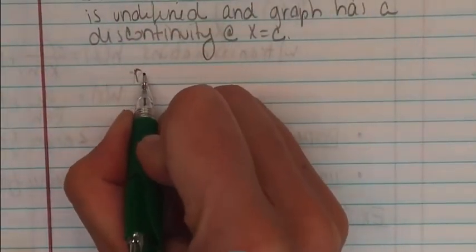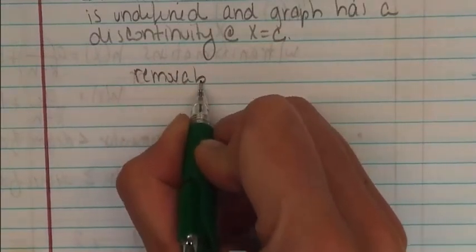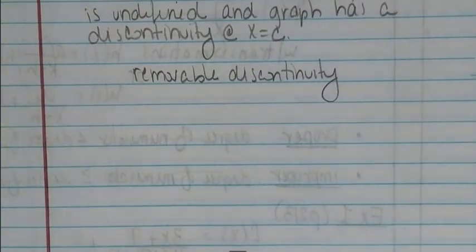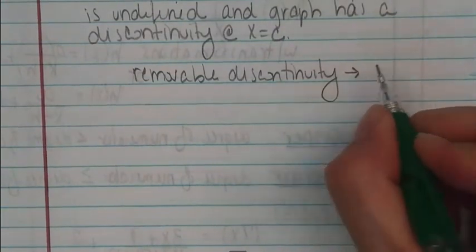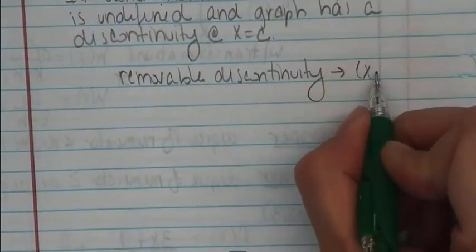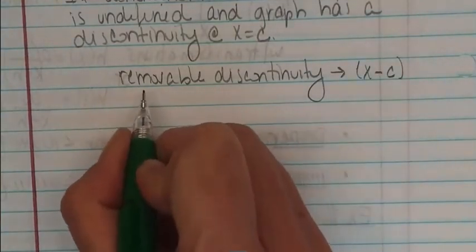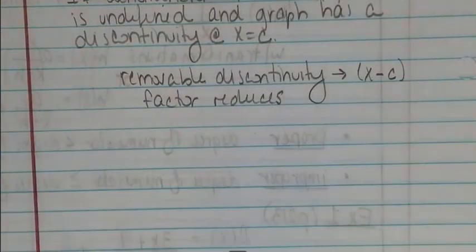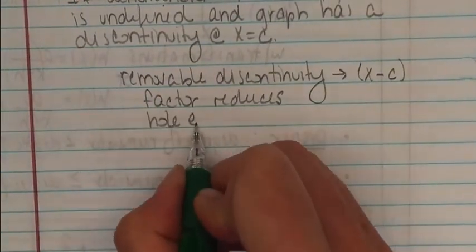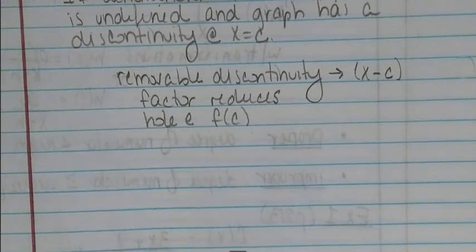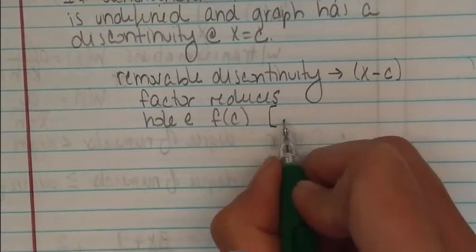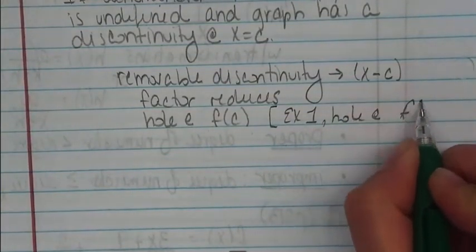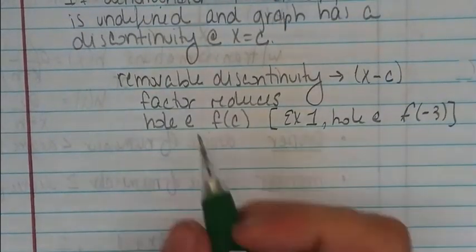So one type could be a removable discontinuity. And this usually happens whenever, let's see, we've got this factor x minus c, and the factor reduces. So that means that there's a hole at f of c. In example 1, we had a hole at f of negative 3. Okay, so that's removable discontinuity.